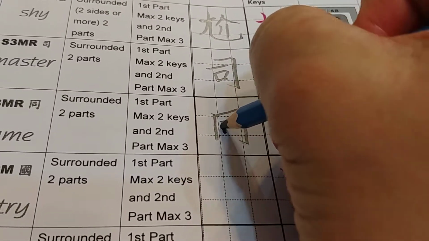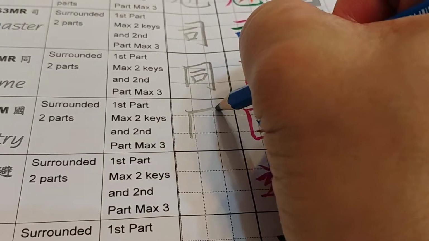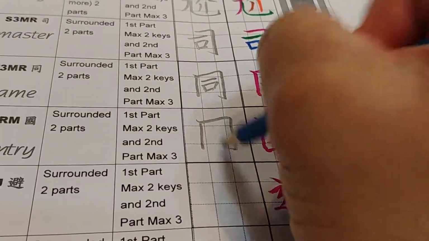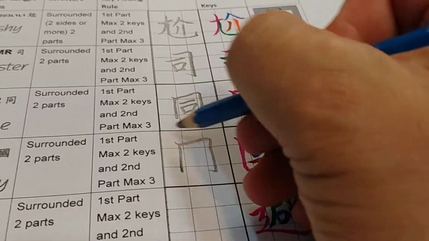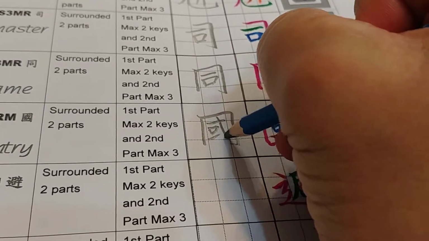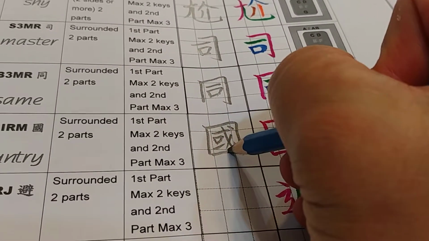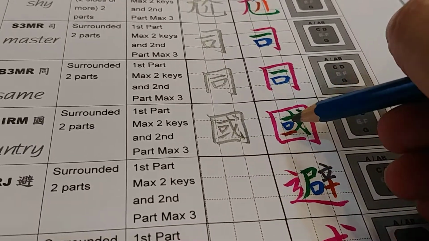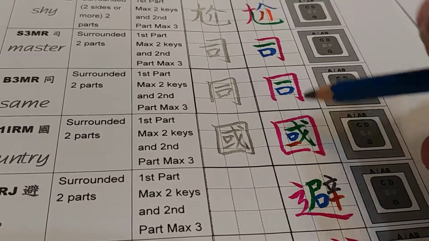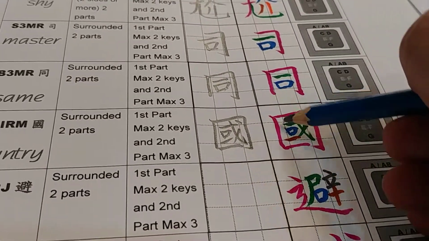The third is also very easy. This is B, you remember, and M and R. The fourth example, we write the first 2 strokes on top first, and then fill in the stuff inside, and write the bottom line at last. Okay, this is outside only W, and then remember this one is I, and then R and M.